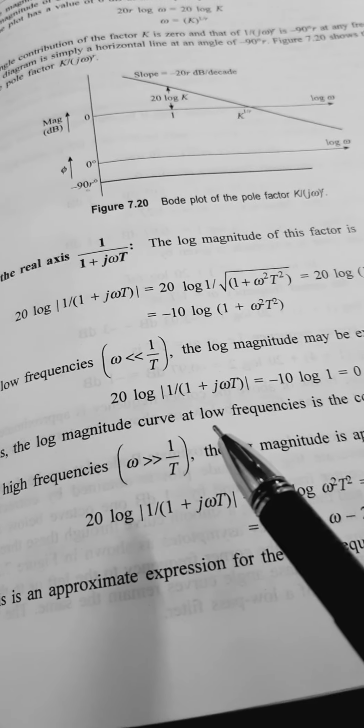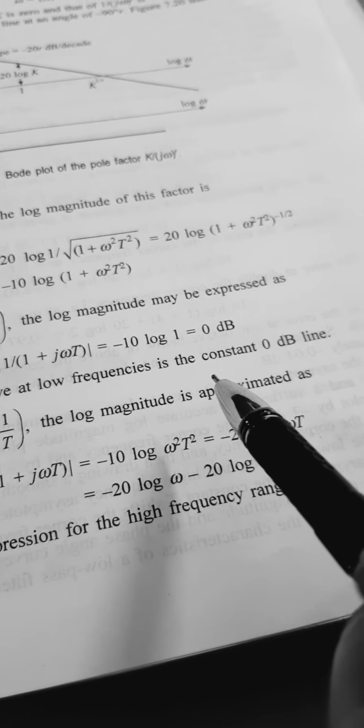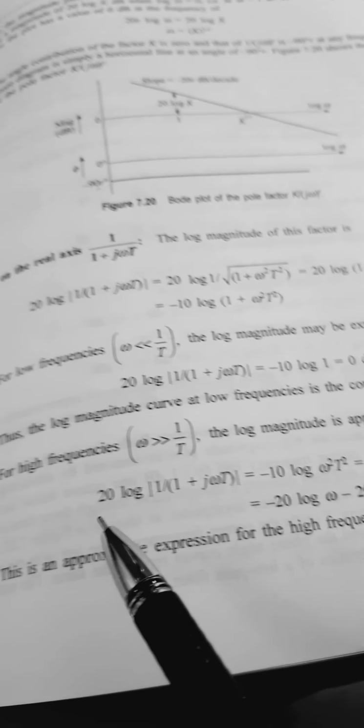The log magnitude curve at low frequencies is the constant 0 dB line.